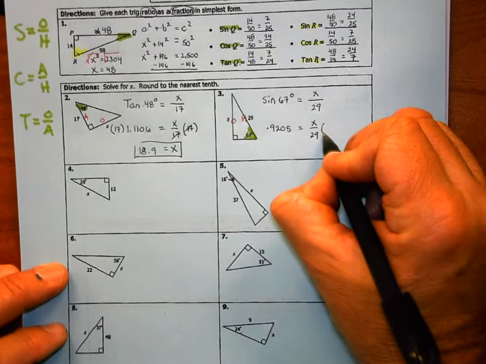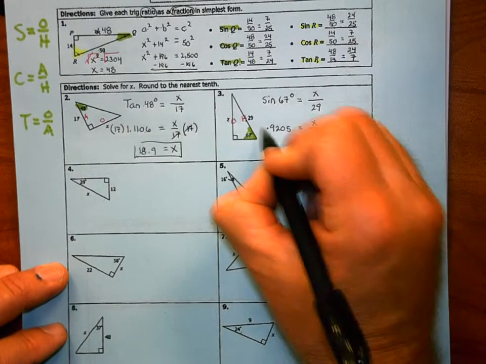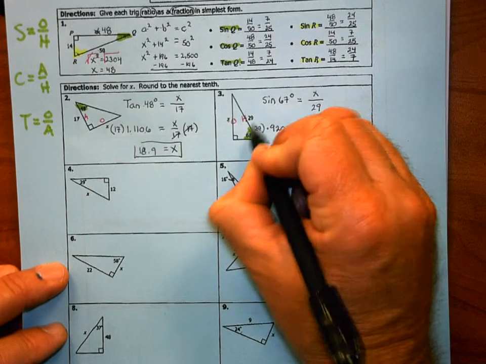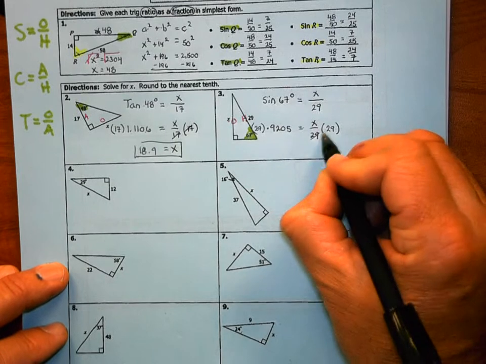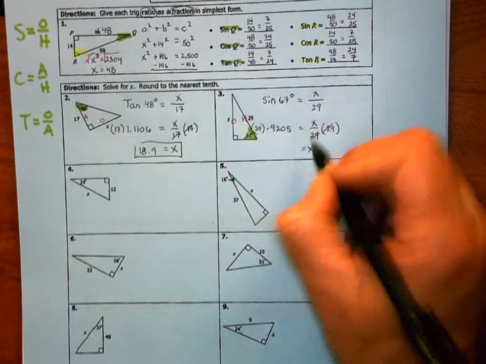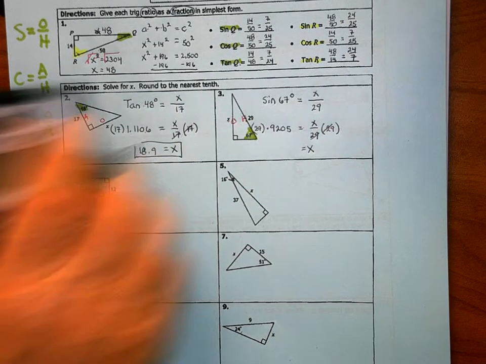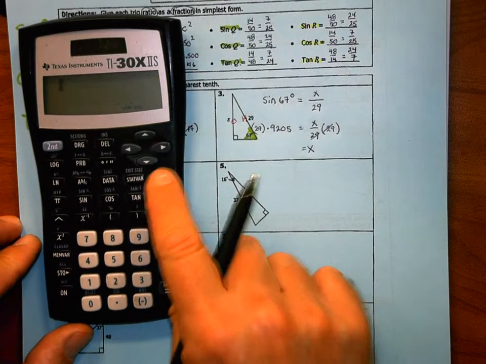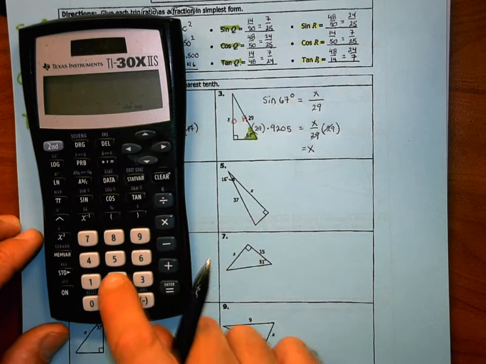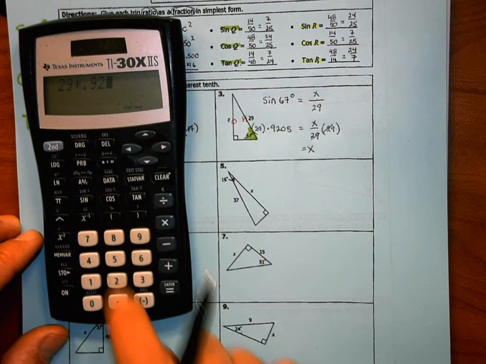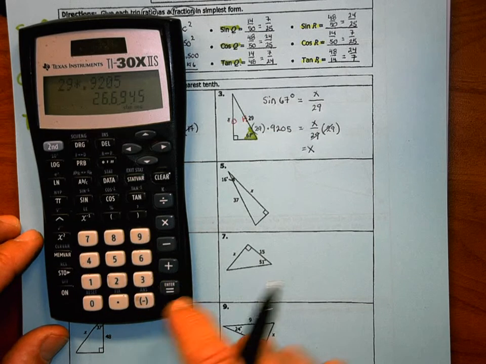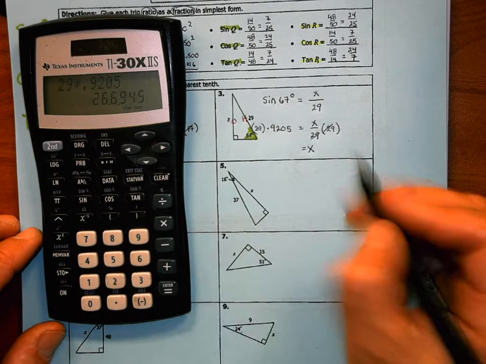I'm going to multiply both sides by 29. That would cancel out the 29s to the right of the equal sign, and I would get x is equal to 29 times 0.9205. We're rounding our answer to the tenth, so this would be 26.7.